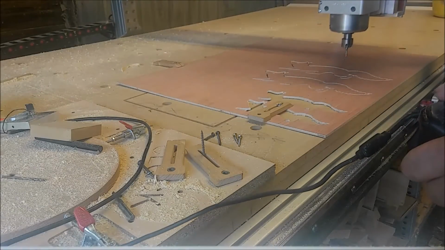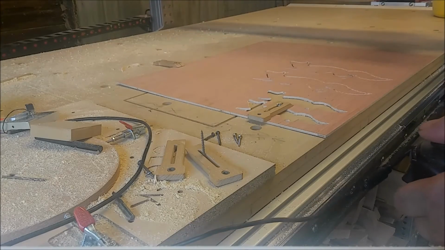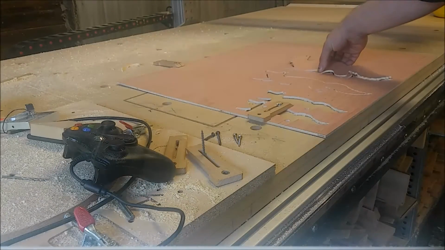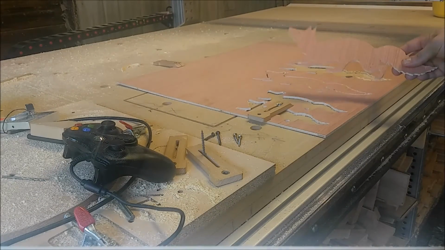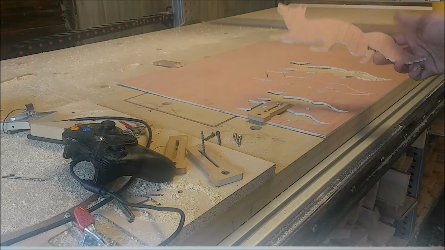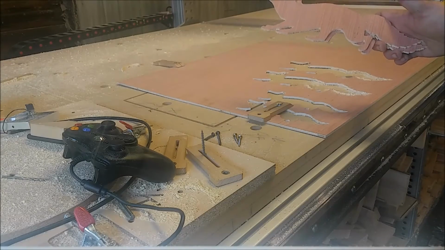As you can see, using that 1/8" tool, even though we set it up for a 1/16" tool, it still cut out just fine. And we didn't have to use any hold downs or nothing. And there's the finished foxes right there. And we're good to go.